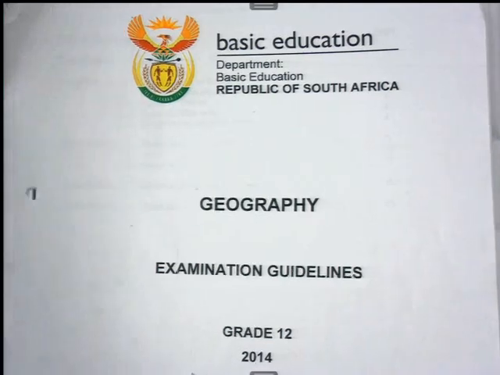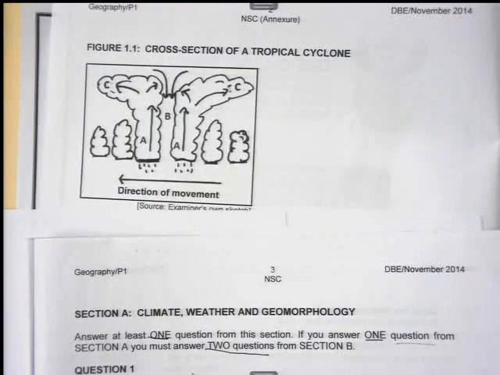So we are going straight to question 1, which shows you figure 1.1, the cross-section of a tropical cyclone. Remember, in your syllabus, you are doing 2 cyclones, that is your mid-latitude cyclone as well as your tropical cyclone. In this question paper of 2014, you had the cross-section of the tropical cyclone.